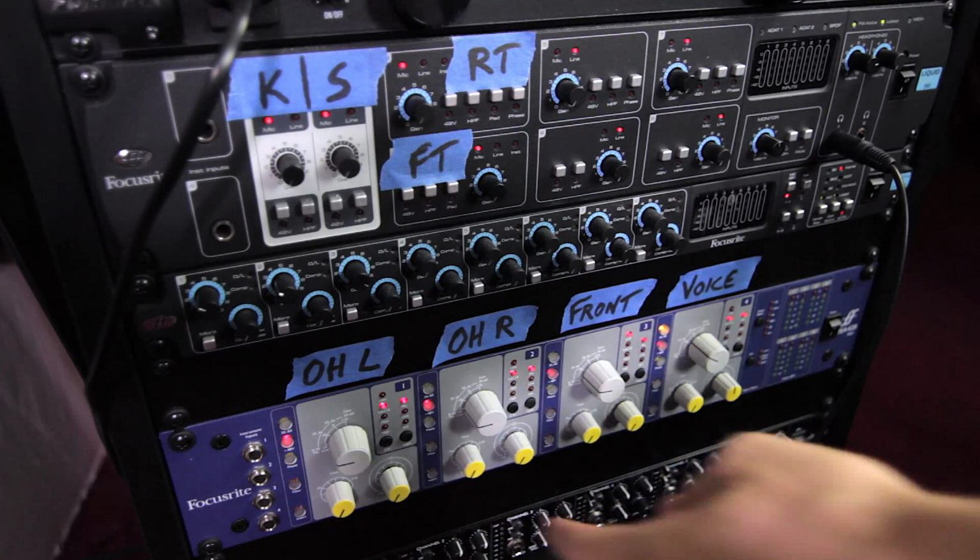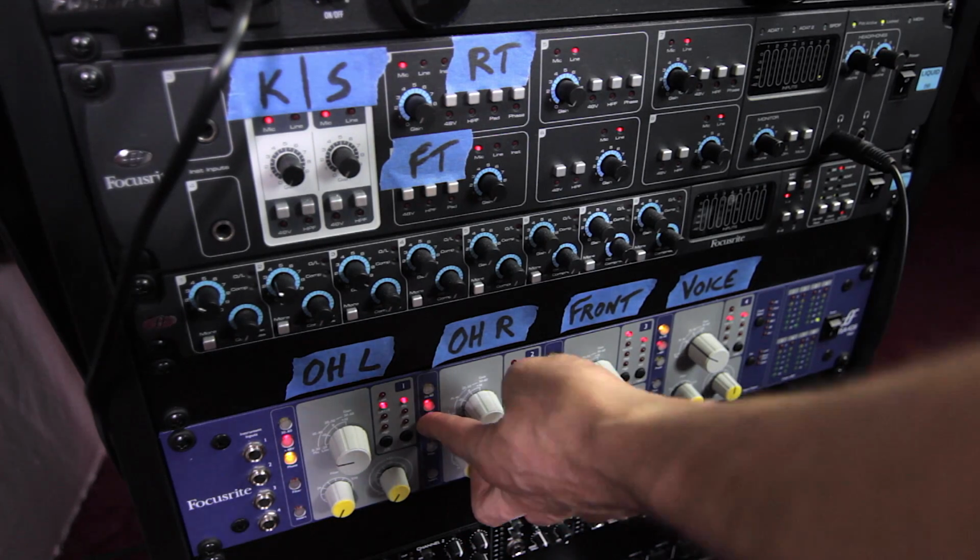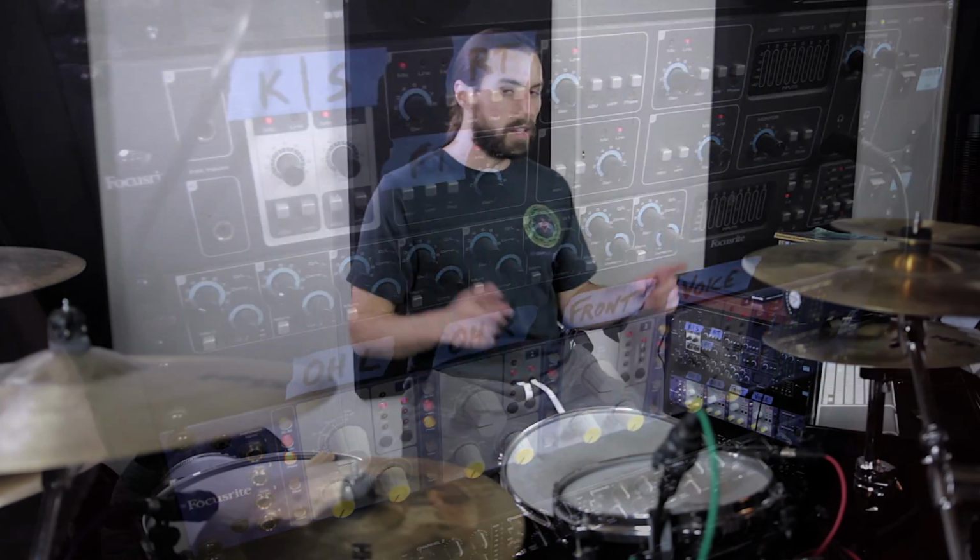Also, another thing that I like to do is to flip the polarity on my overheads on the way in, so that way they'll be in phase with the rest of the kit. So to do that, I actually have a little phase button on the 428 preamp. So I activate that, and that flips the polarity of the overheads.